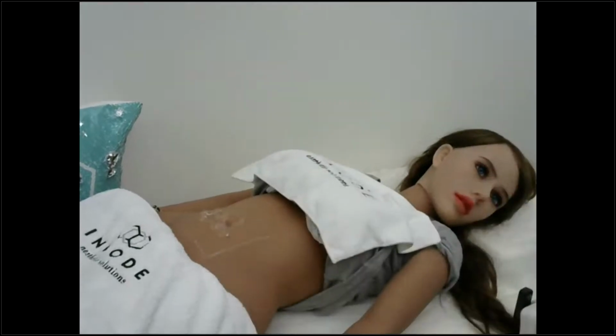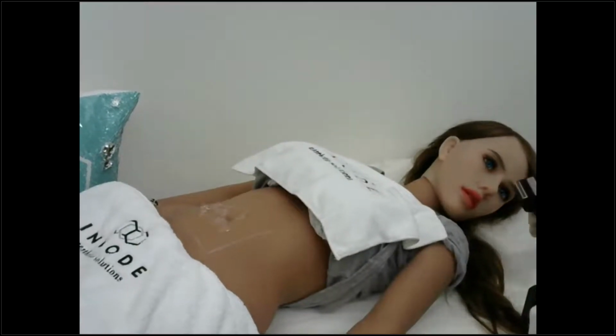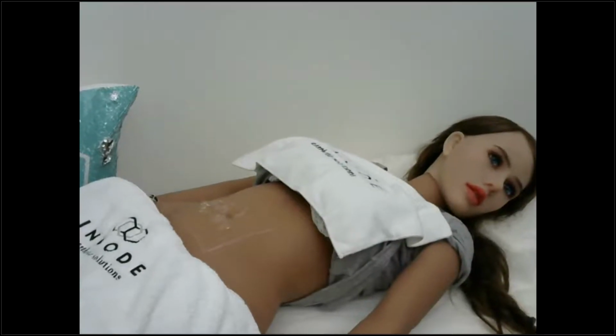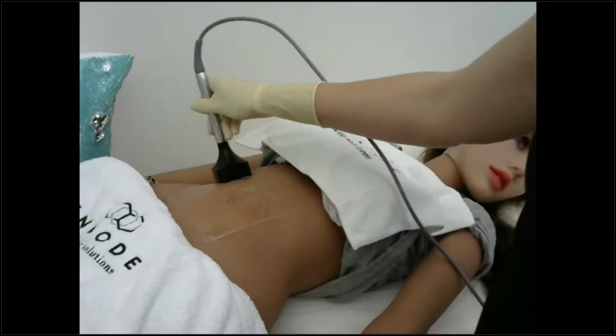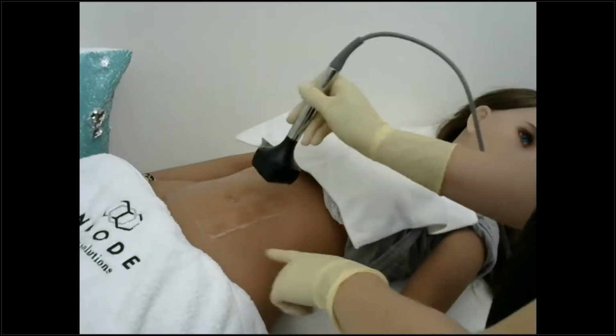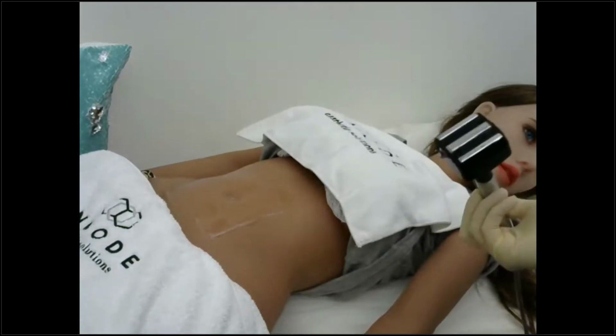And I'm going to spread it around. You can either use a spatula, a wooden spatula, or you can use the applicator. Personally, I like using the applicator. So I'm going to spread the gel around. Again, if you think you're going to have to use some more gel during the treatment, you can apply a little bit of reservoir on the sides and the adjacent area.